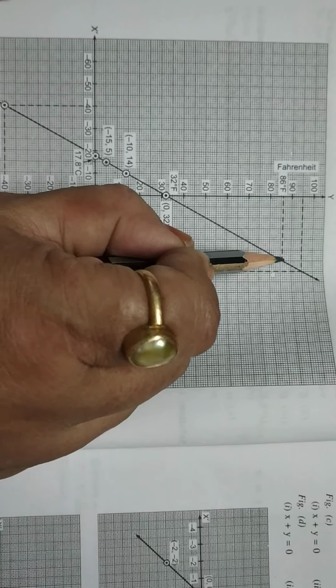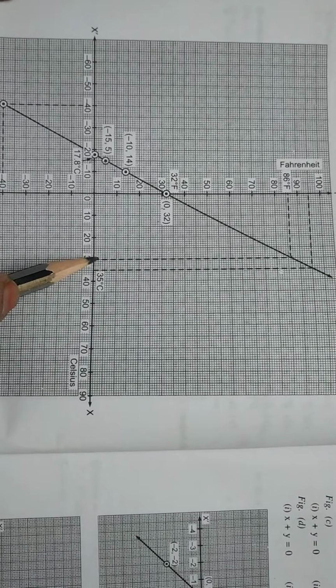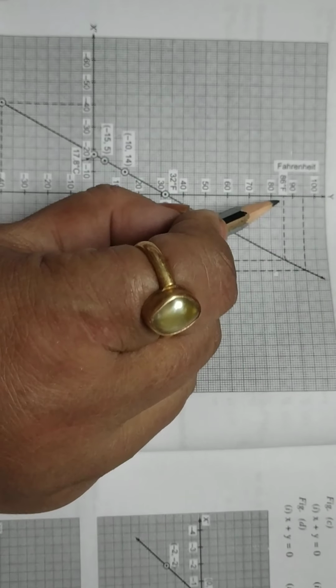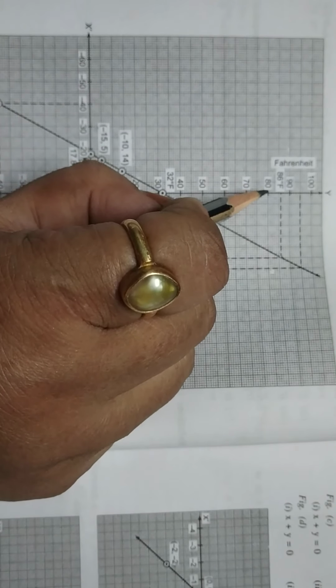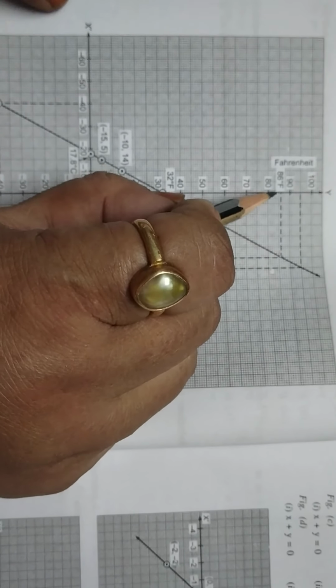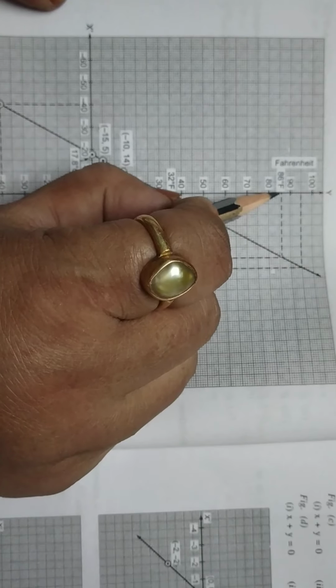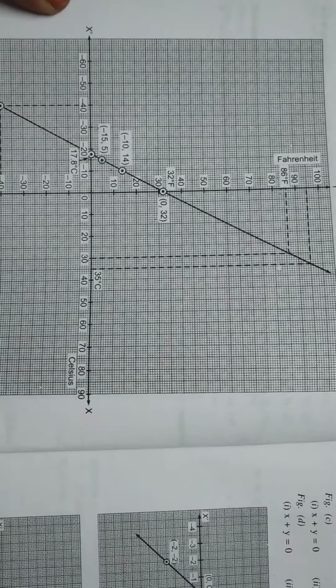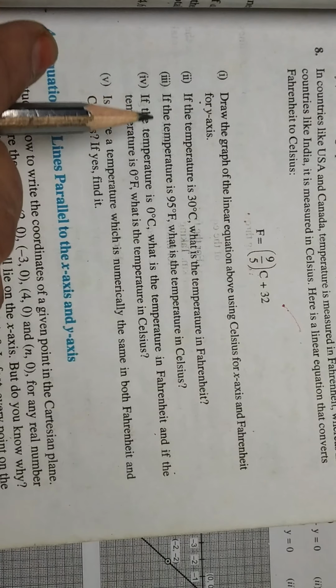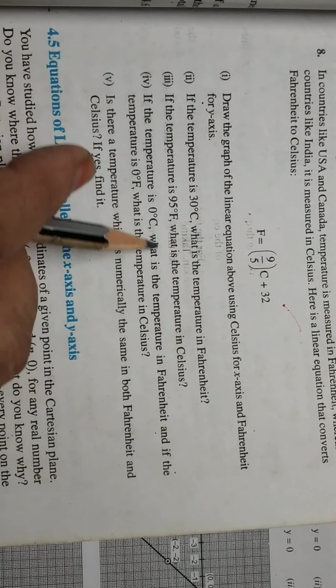This one point. That means in 30 degrees Celsius, we get 86 degrees Fahrenheit.